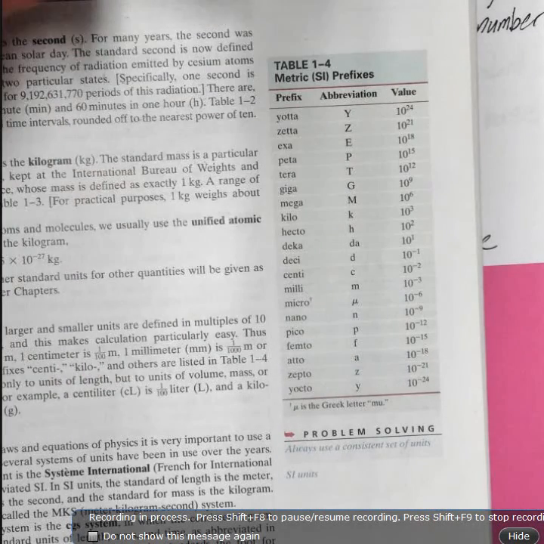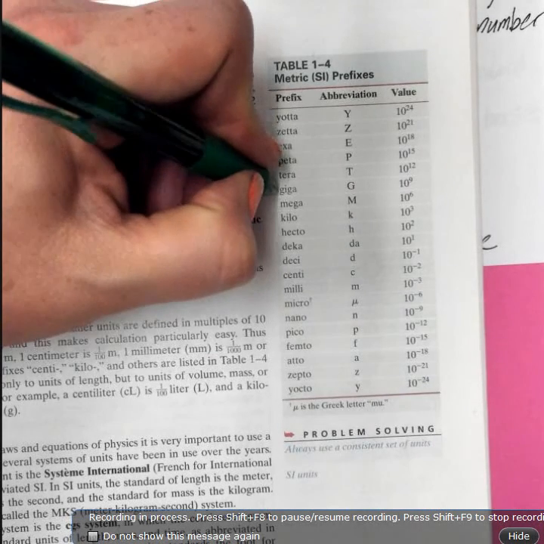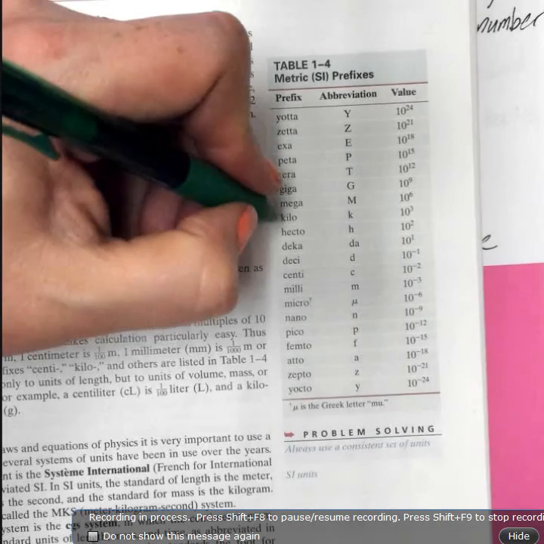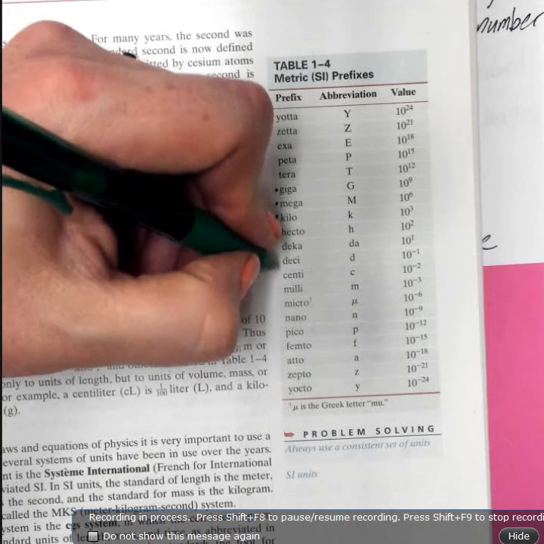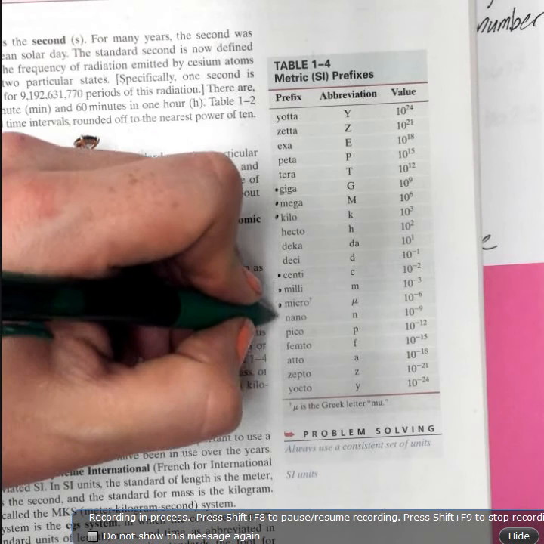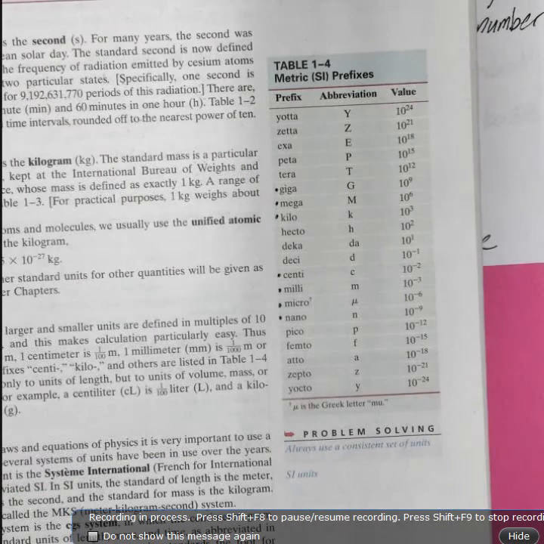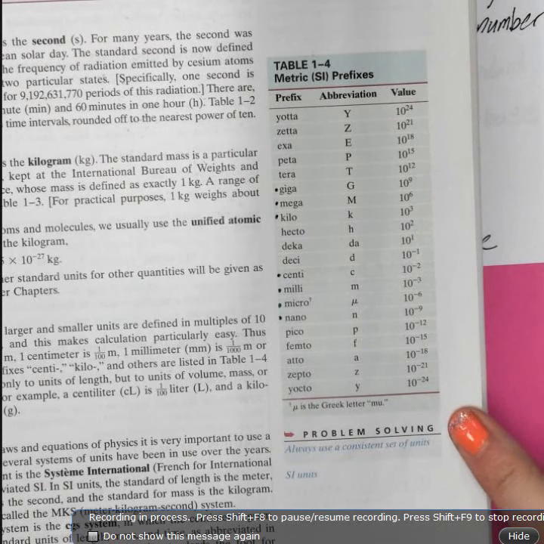So the most important ones that we're going to take a look at in this class, you want to make sure that you are familiar with are giga, mega, kilo, centi, milli, micro, and nano. Those are going to be the ones that we use most frequently as prefixes for any of our SI units. So very quickly you can convert back and forth between them if you know what their value is. And let's take a look at that example.